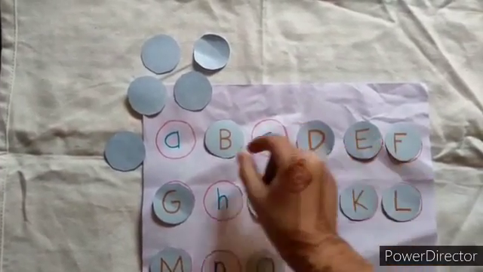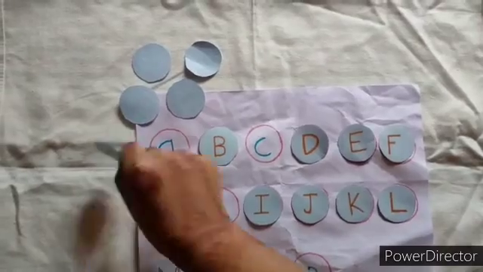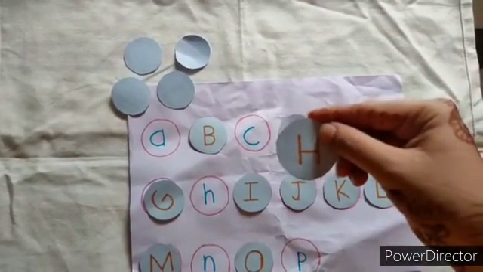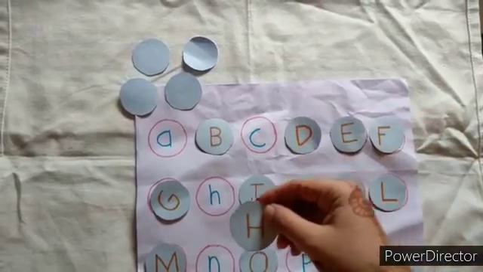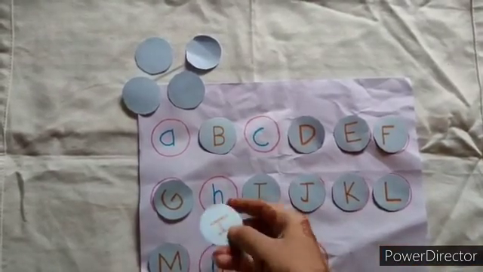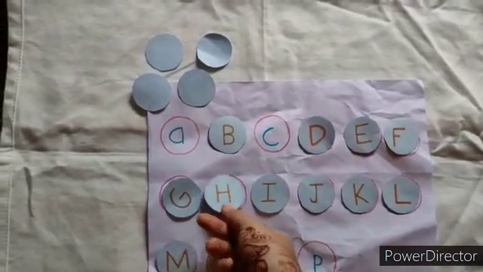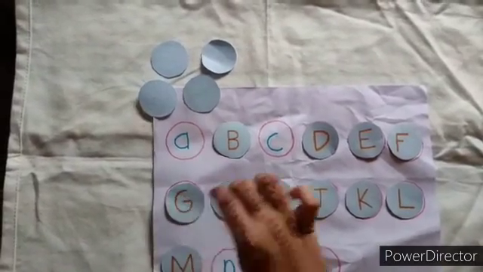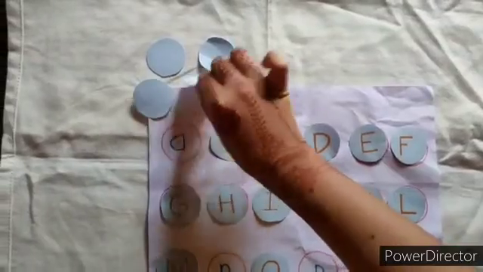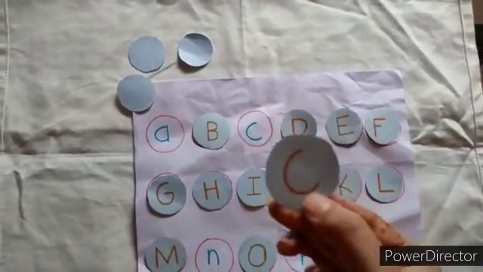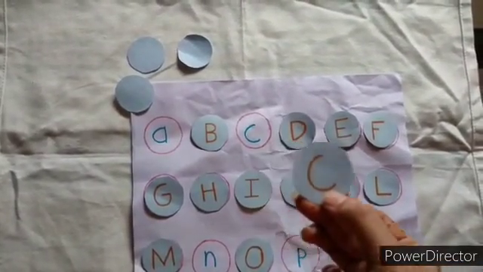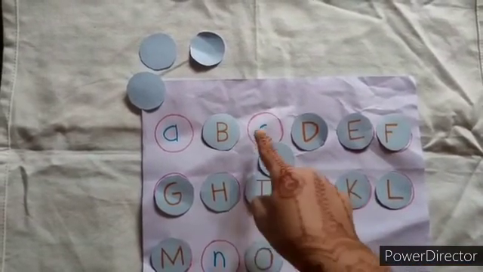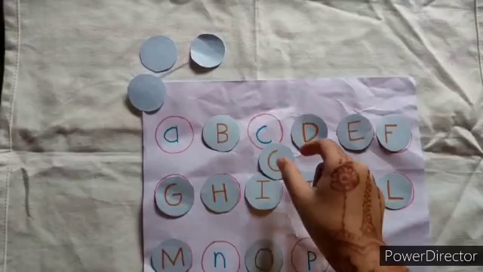Next, which alphabet is this? H. Where is small h? Yes, this is small h and this is capital H. Next, which alphabet is this? C. This is small c, this is capital C.